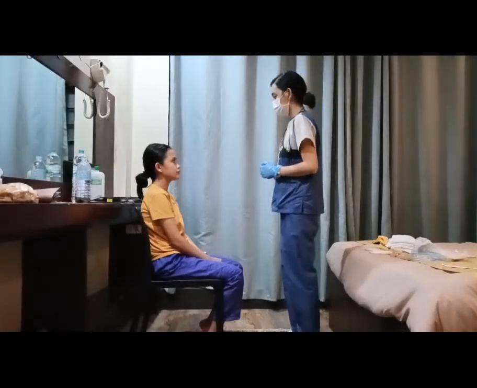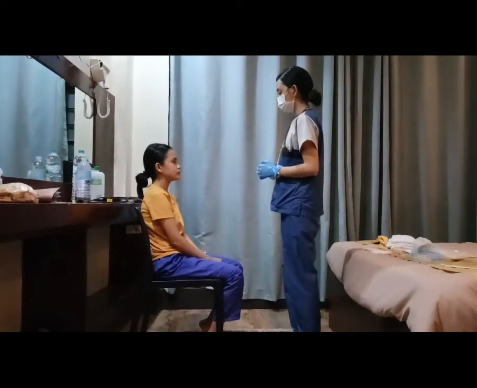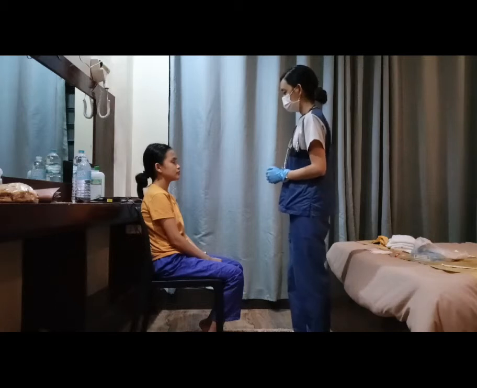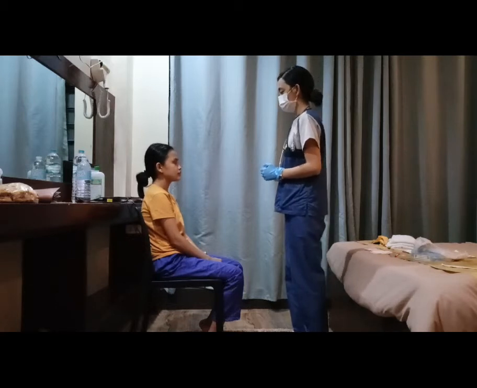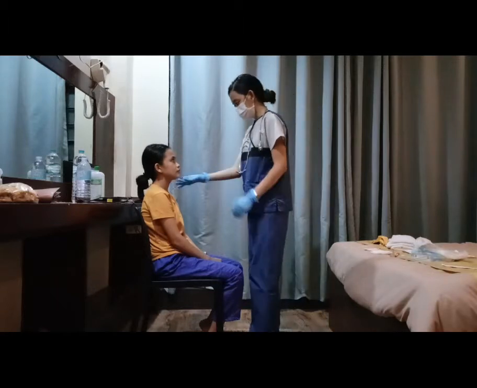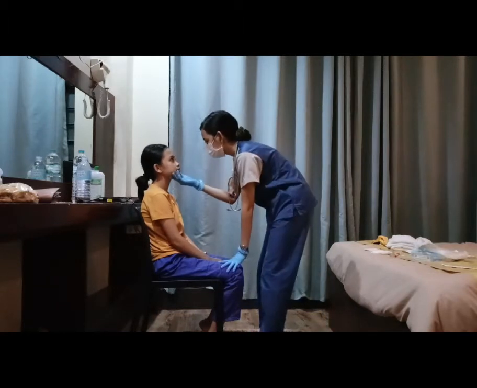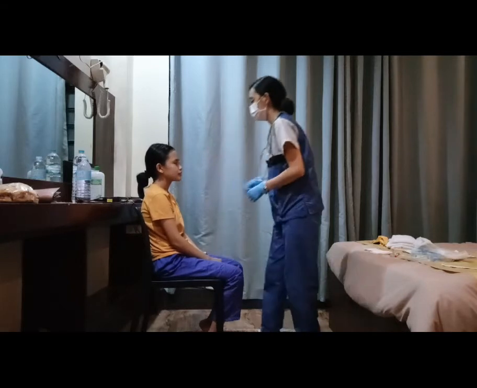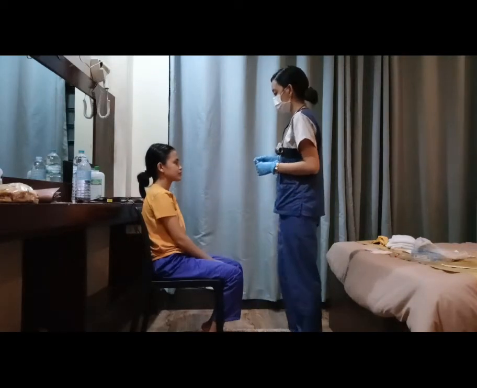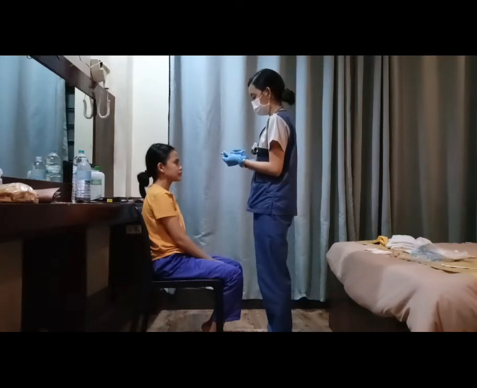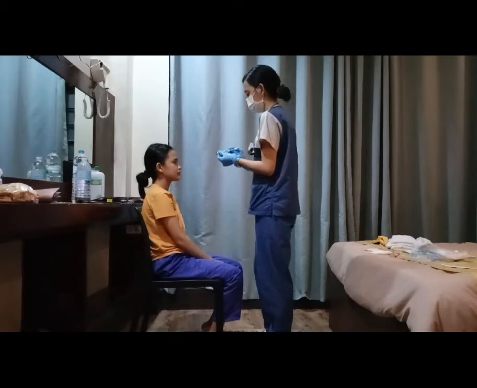Next is inspecting and testing the accommodation of your pupils. I will note the shape, size, and accommodation of your pupil, ma'am. So first, I will just inspect it. Next, I have your pen, and all you have to do is to follow the movement of the pen. Okay, let's start.